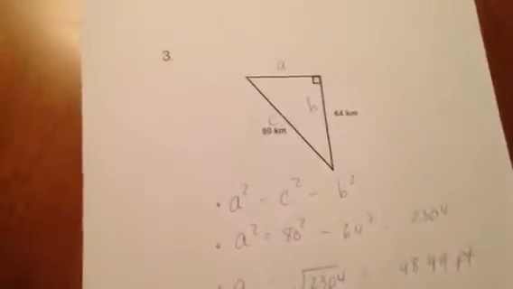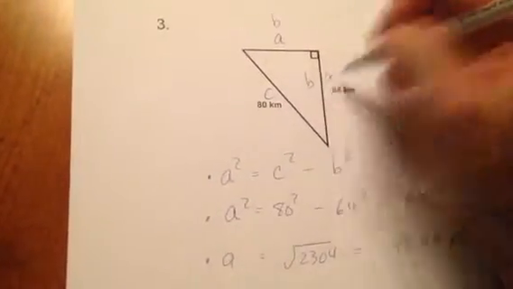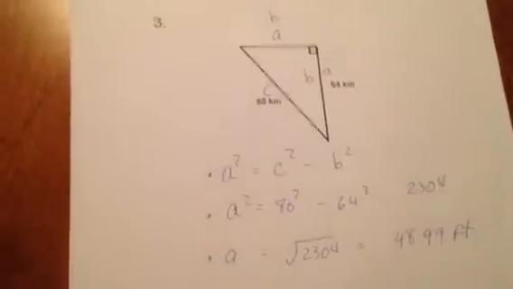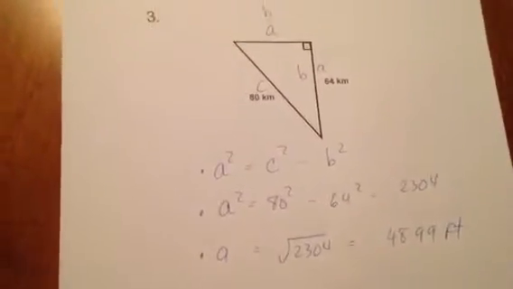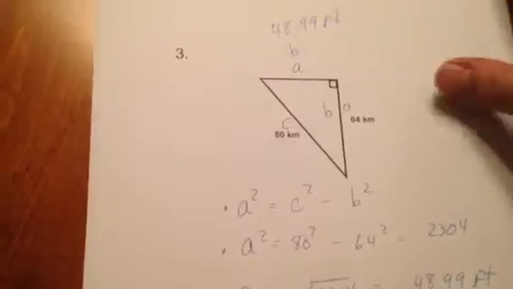48.99 feet. And if I would have called this B, or called that A, I would have used my B formula. Instead, just kept doing everything the same. This is a leg, it should be shorter, right? So 48.99 feet makes perfect sense. It shouldn't be longer than the 80.